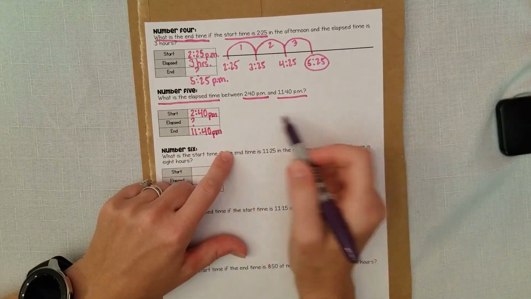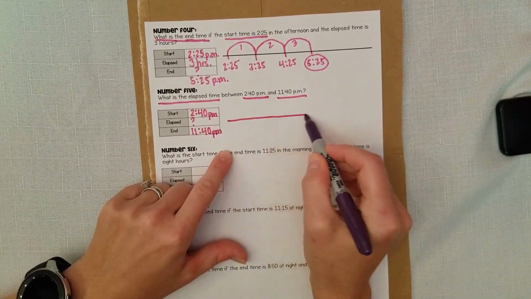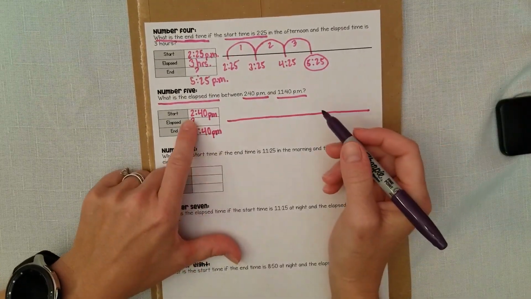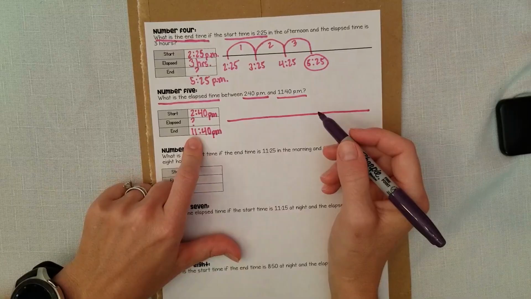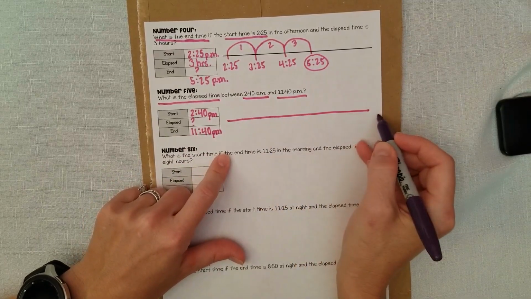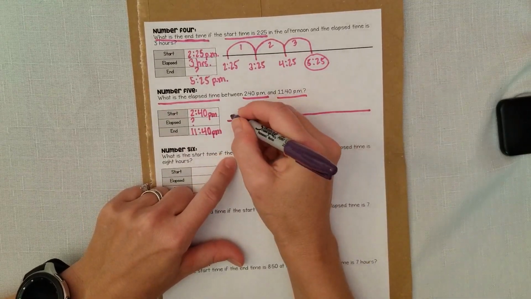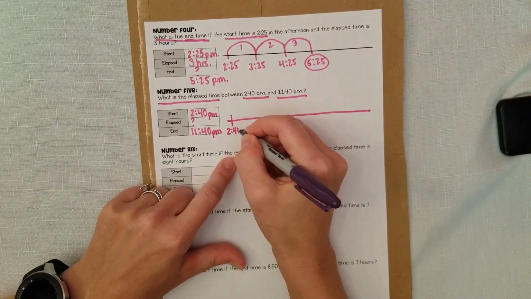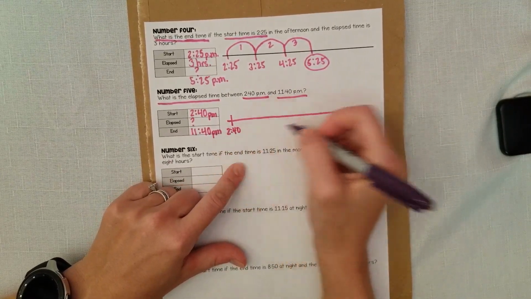Now they didn't give us the number line this time, so we got to do it ourselves. That's okay. That's pretty easy, right? When I have a start time and an end time, that means I'm going to fill out my whole number line because I have all the information for the number line. So I'm starting at 2:40, and I've got to go all the way to 11.